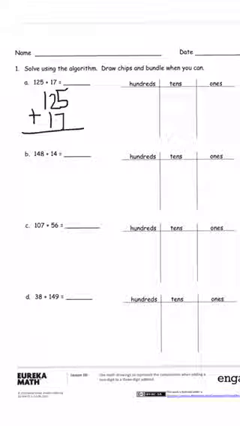The first thing we're going to do after that is draw our chips on our place value chart. So 125 is the same thing as 100, 2 tens, and 5 ones. Then we're going to build 17, so that's 1 ten and 7 ones. Here we can see that if we look at our tens, we have more than 10. So we're going to bundle a group of 10 and move it over to make a new group of 10.